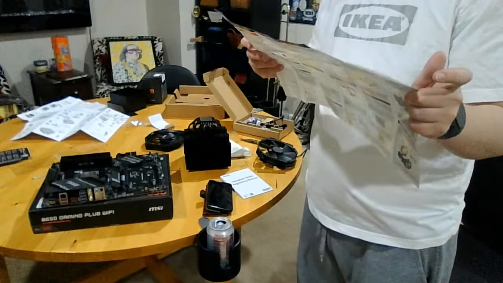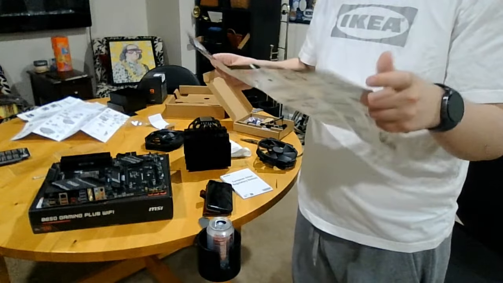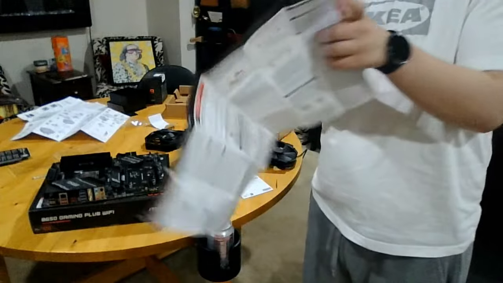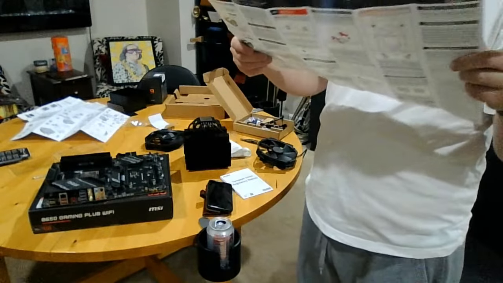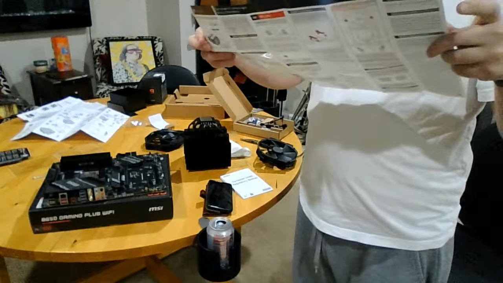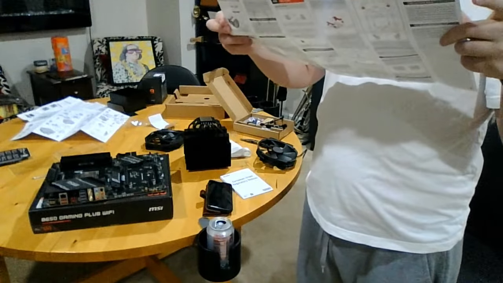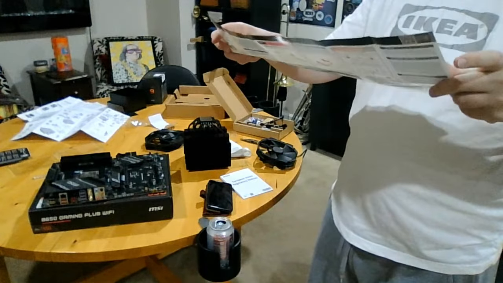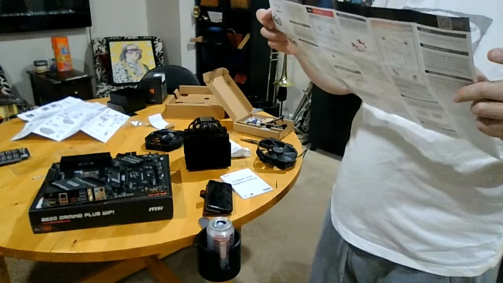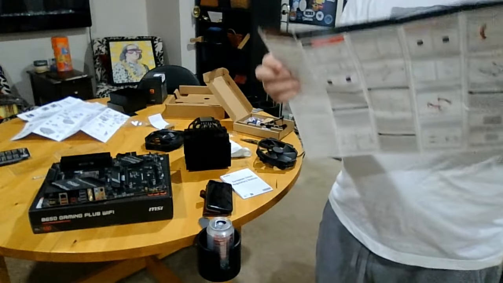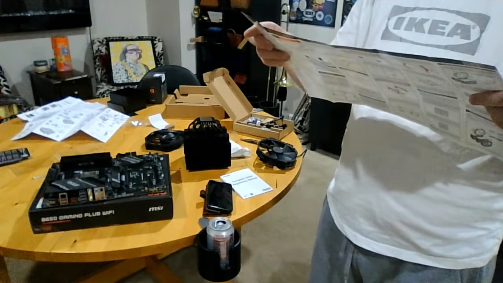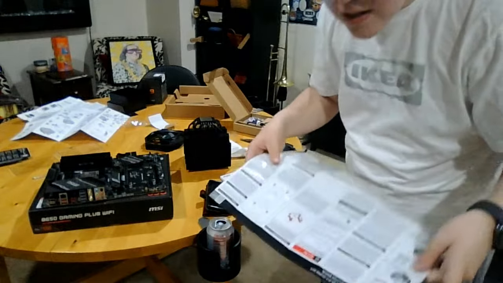All right, so fan setup, transporting system warning, FAQ, heatsink. Fasten, hold on. Remove motherboard, required mounting. Hold on, let's see if there's anything on there. I don't think there is.